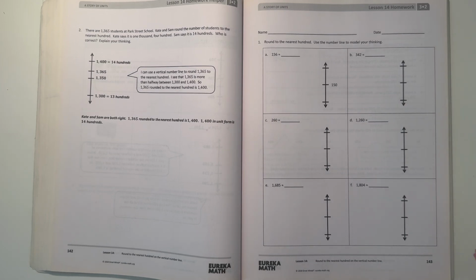So let's get started. Number 1. Round to the nearest 100. Use the number line to model your thinking. Alright, so in Lesson 13 we were practicing rounding to the nearest 10. So now we're rounding to the nearest 100. So let's take a look at A.